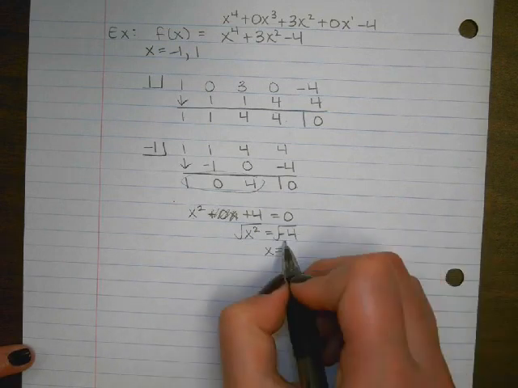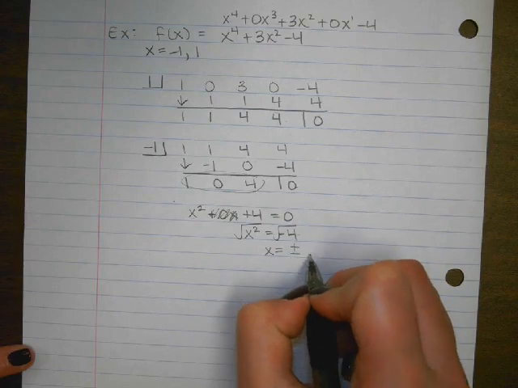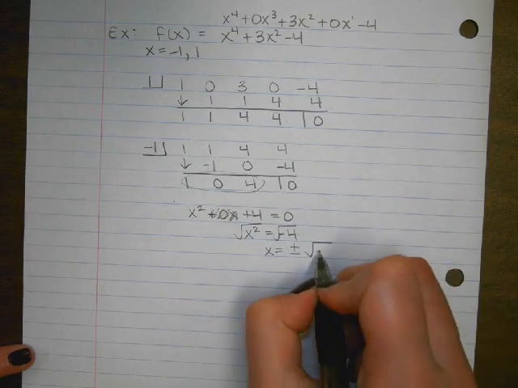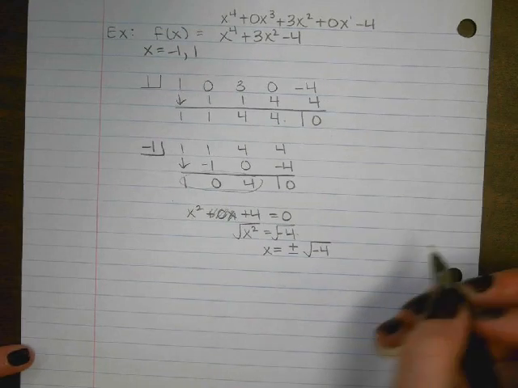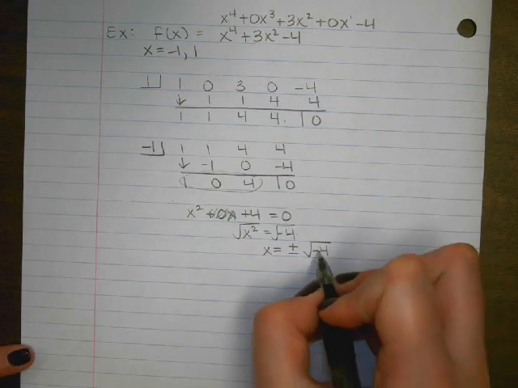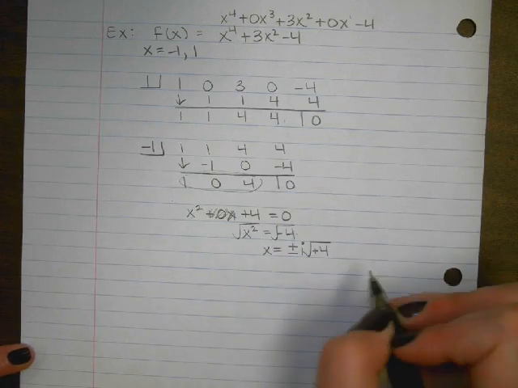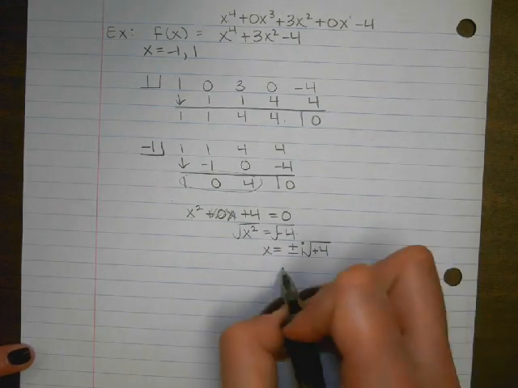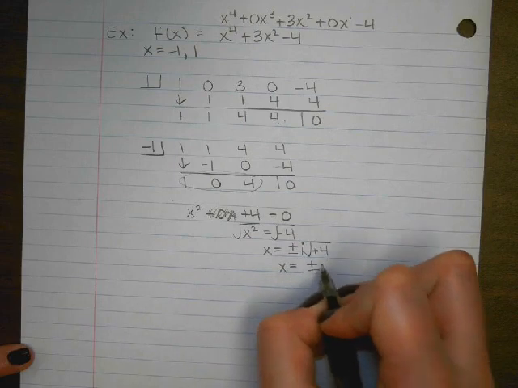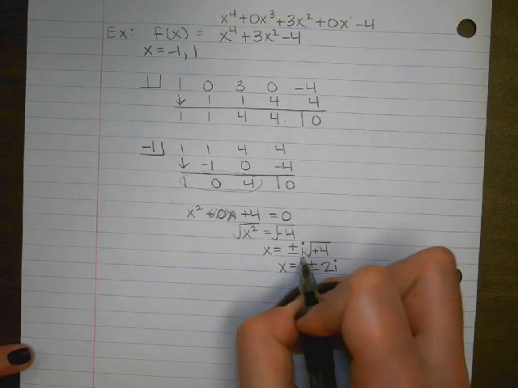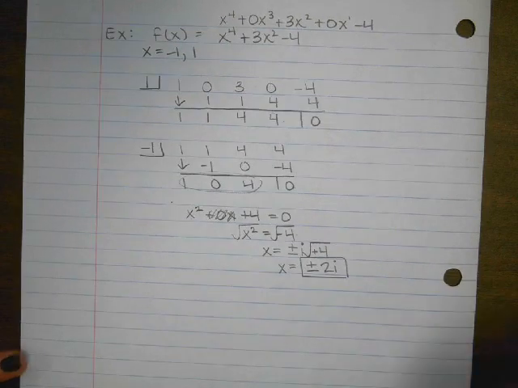And I have to remember that anytime I square root something, I get a plus or a minus. So I have the square root of -4. And I've got a negative under a square root, so I'm going to make that positive and turn that into an i. And the square root of 4 is 2. So I have x equals plus or minus 2i. And those are my imaginary roots.